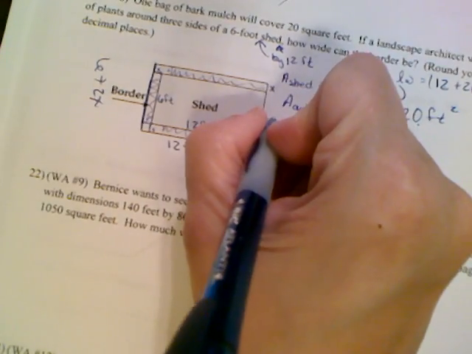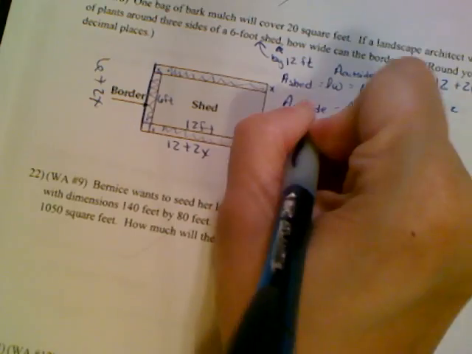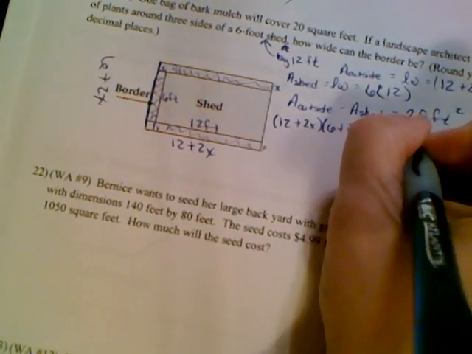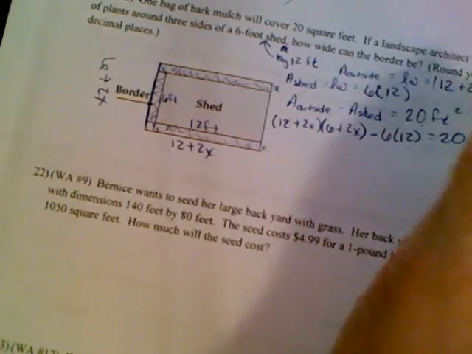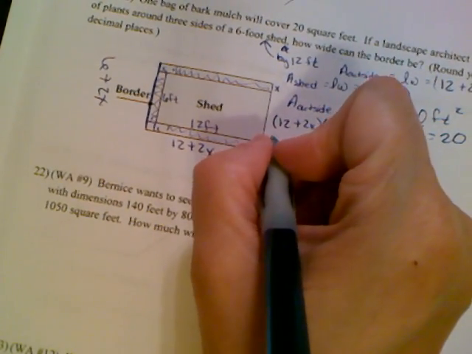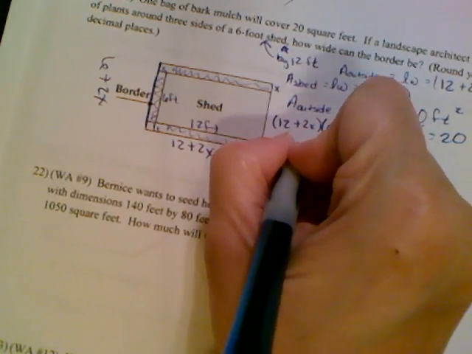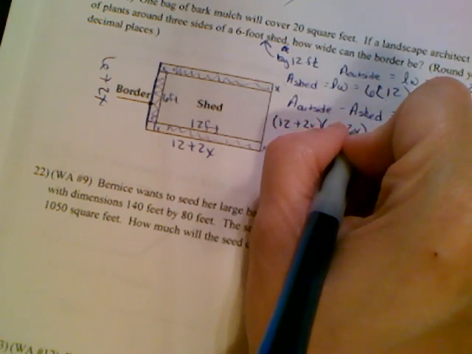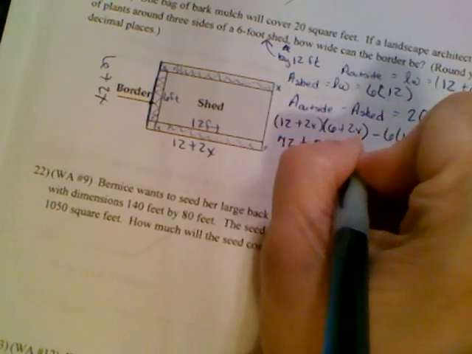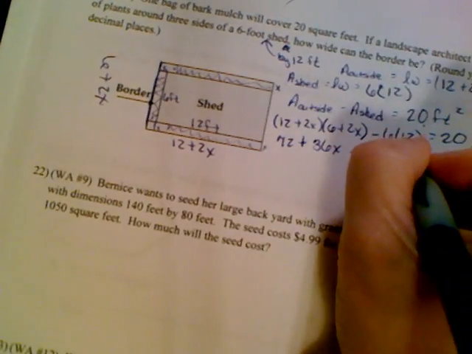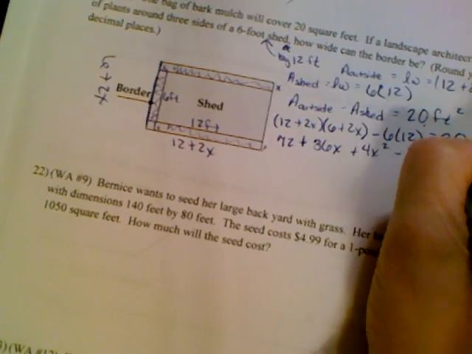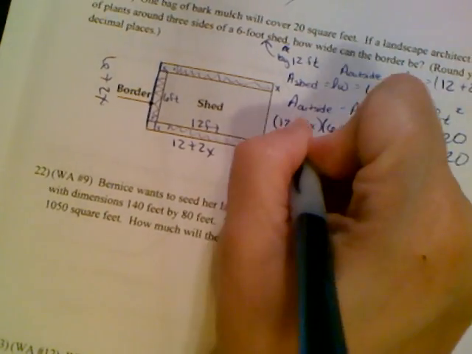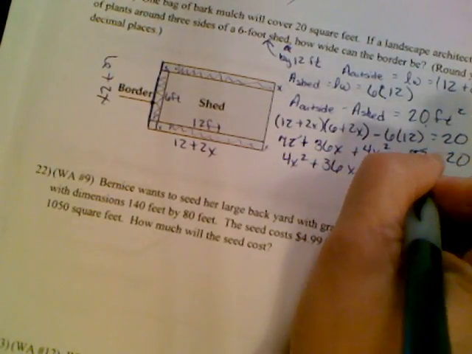Well, that's going to be 12 plus 2x times 6 plus 2x minus 6 times 12 has to equal 20. FOIL that out or multiply it all out, and I get 72 plus 2 times 6 is 12, 2 times 12 is 24, 12 plus 24 is 36. 36x plus 4x squared minus 72 has to equal 20. So I have 4x squared plus 36x. Those two 72s go away. Minus 20 has to equal 0.